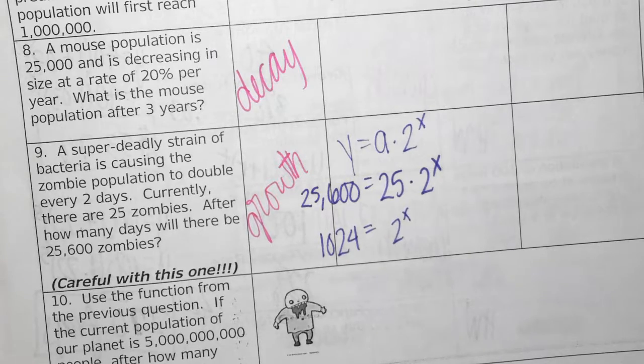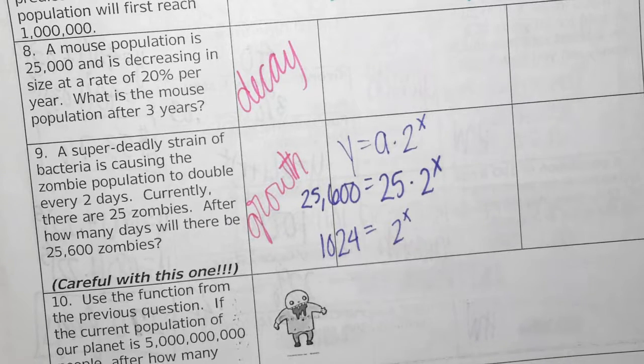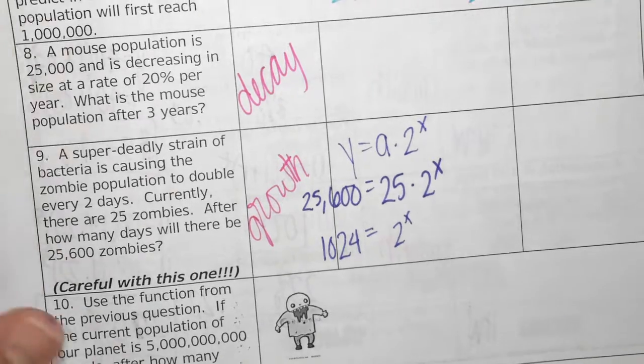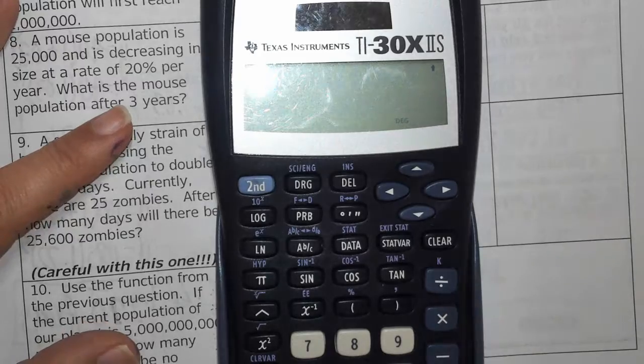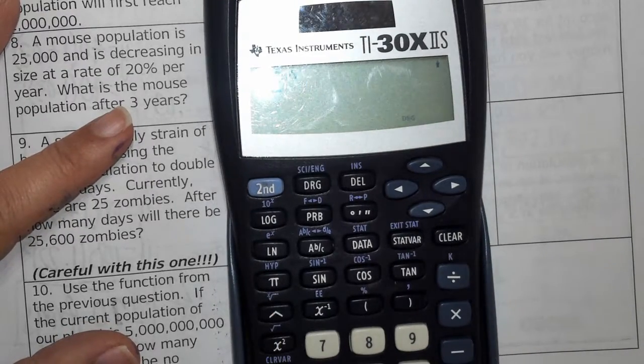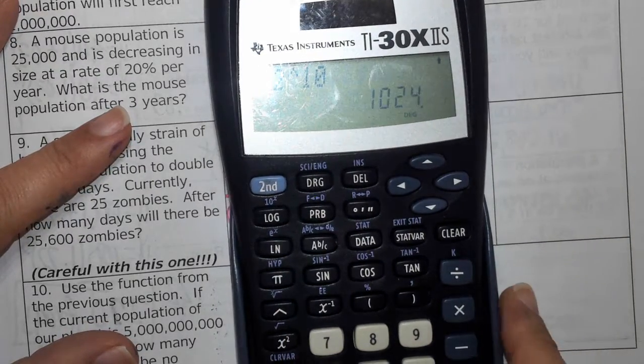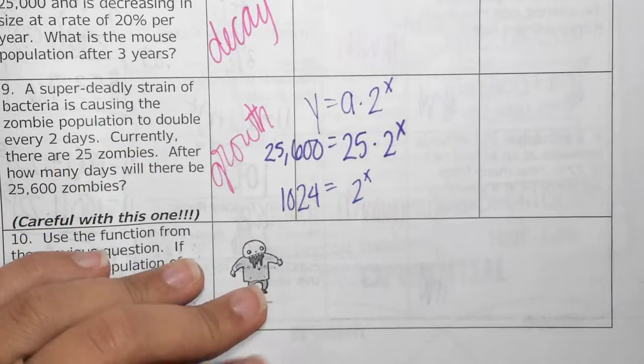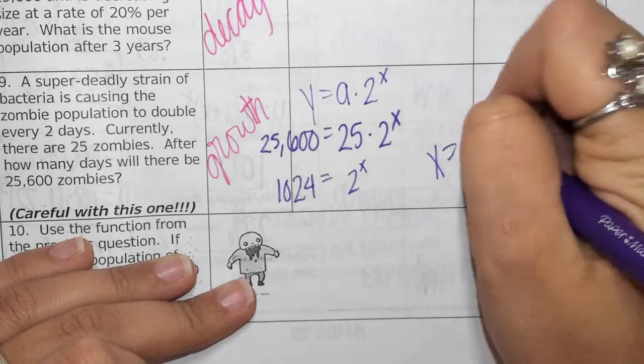Now, how do you think we would find x? Could we plug numbers in, like we did on the previous one? Okay, let's plug numbers in. What do you think the exponent would be to get 1,000? We know it has to be bigger than 5. 6? 10? Okay, let's do 2 to the 10th power. So hit 2, hit the caret button, type in 10. Does that work? So after how many days are we going to get 25,600 zombies? 10 days.